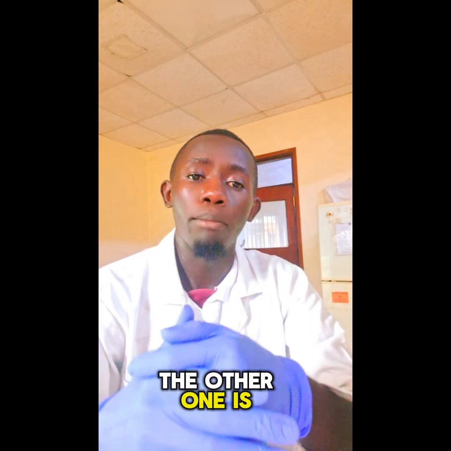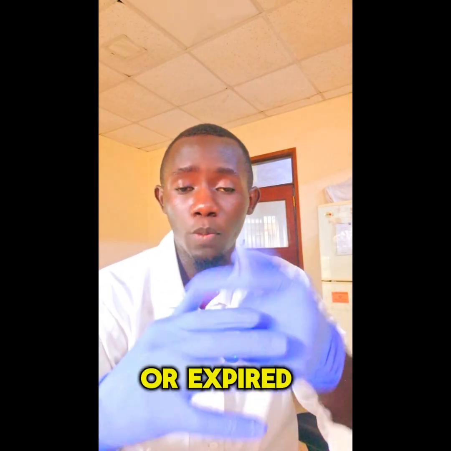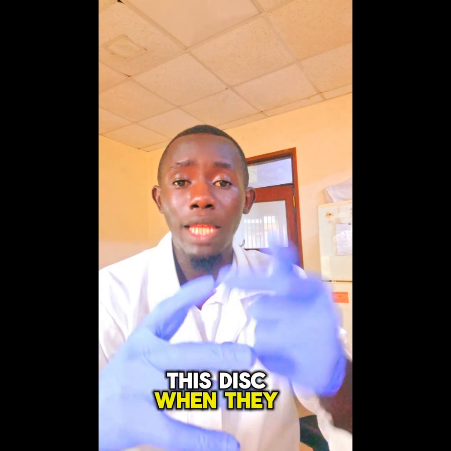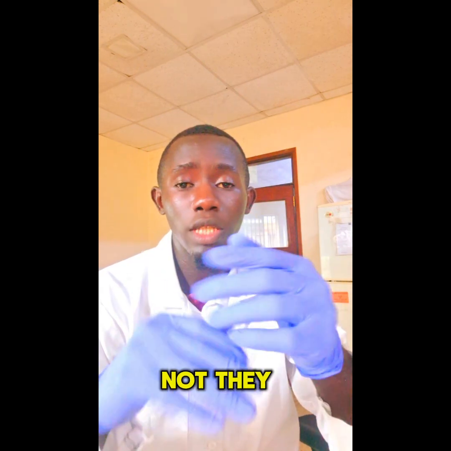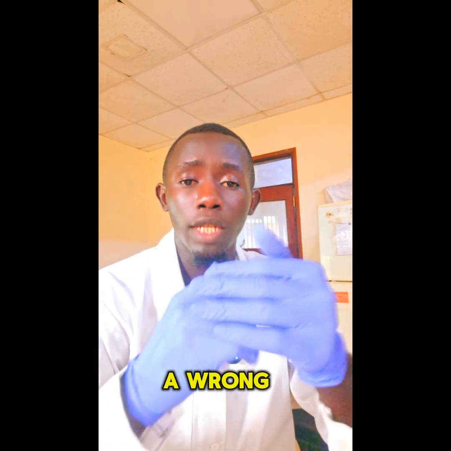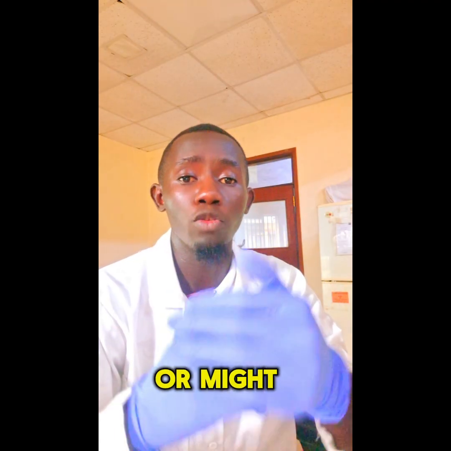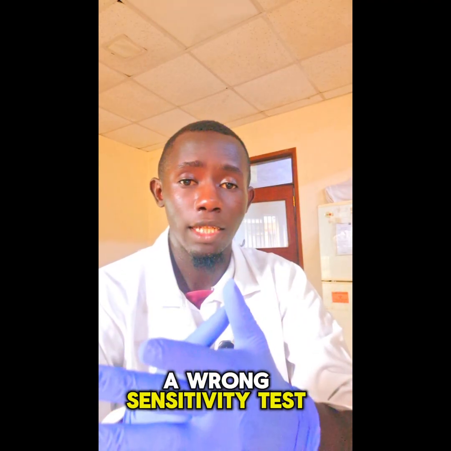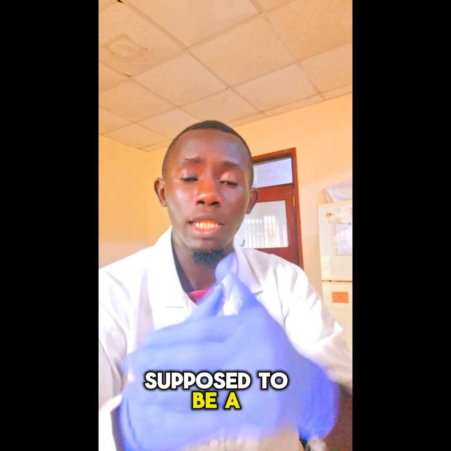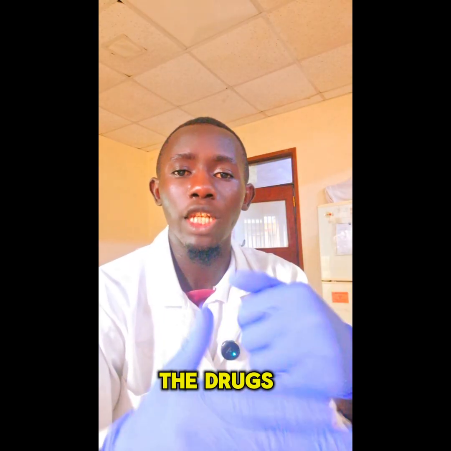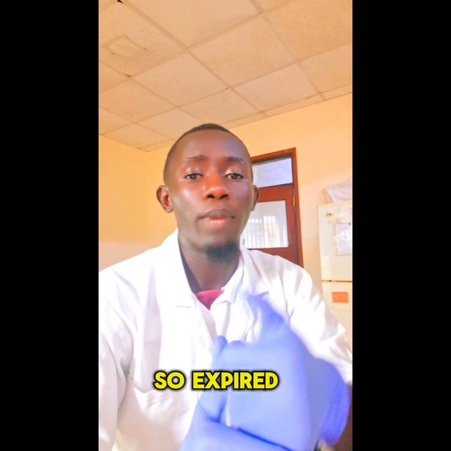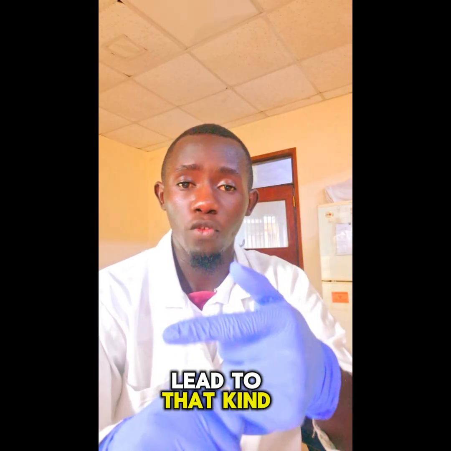The other one is about expired reagent or expired discs. When these discs expire, they might give you a wrong result in terms of resistance. It might increase the resistance, or give you a wrong sensitivity test, where your drug is supposed to be resistant, but you find that the drug tends to be sensitive. So expired discs might lead to that kind of resistance.